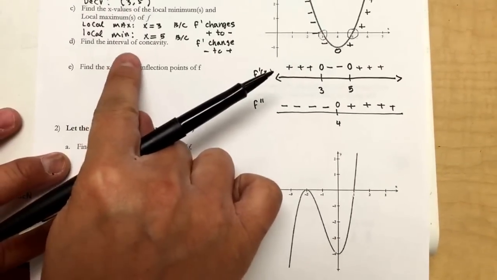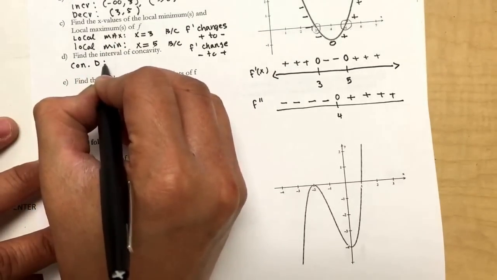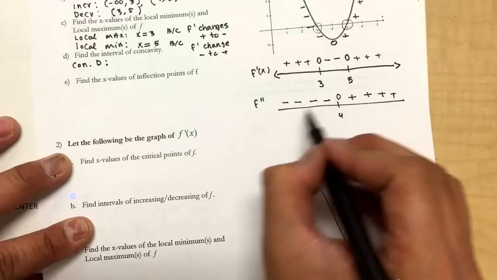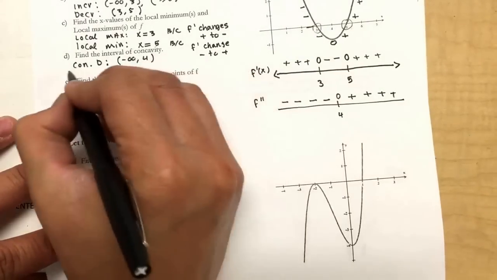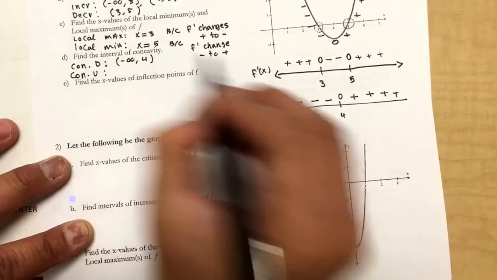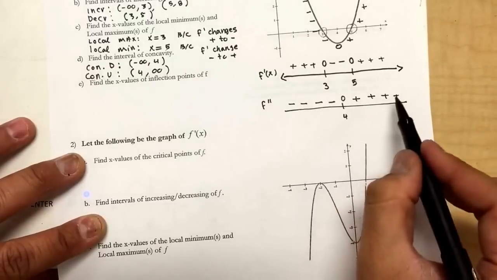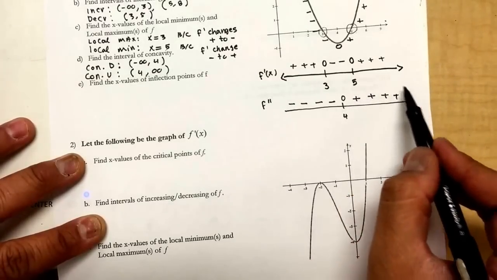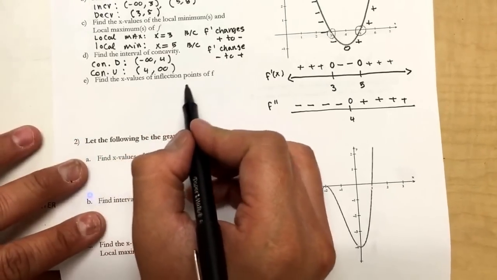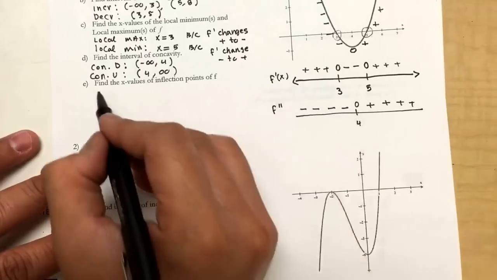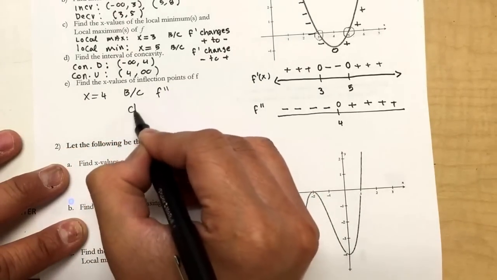Now this is going to help us answer the concavity question. So it is concave down from negative infinity up to 4. It's concave up from 4 to infinity, because concave up relates to a positive second derivative. Finding the point of inflection. The inflection point is at x equals 4 because f double prime changes sign.